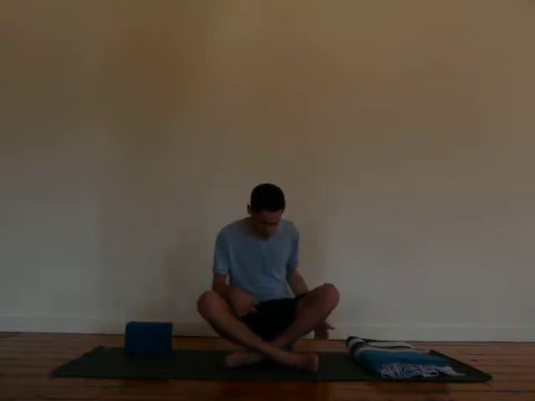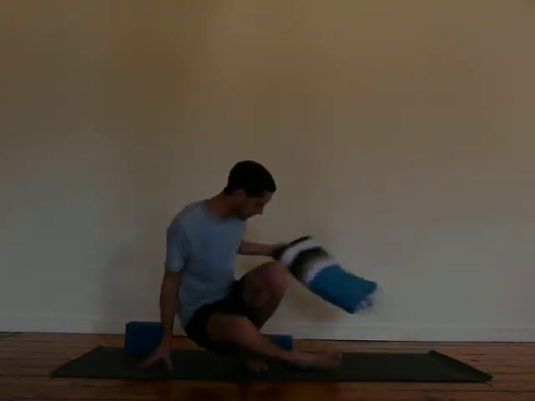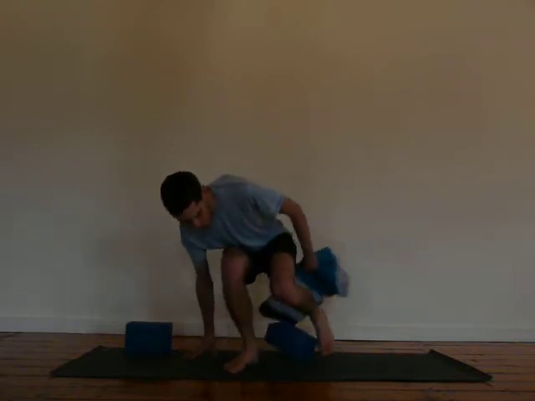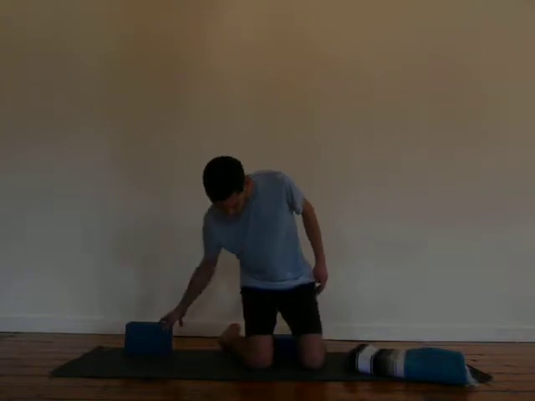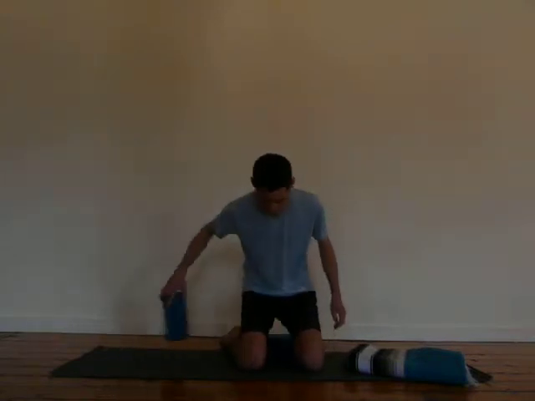So we'll begin in a comfortable seat, or if you prefer, you can lie down on your back. If you are seated, you might sit like I am on a block, cross-legged, or you could add a blanket. Or you could also sit on your shin with a block in between the ankles, or two blocks.